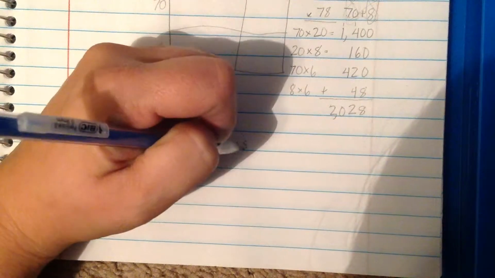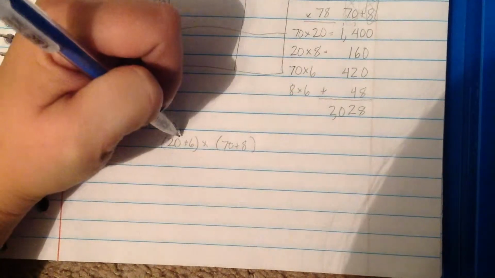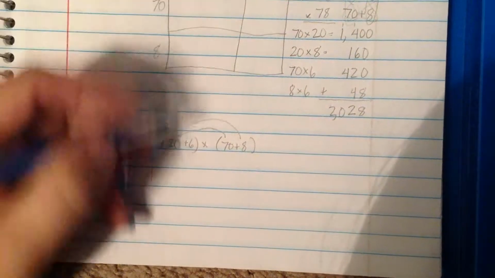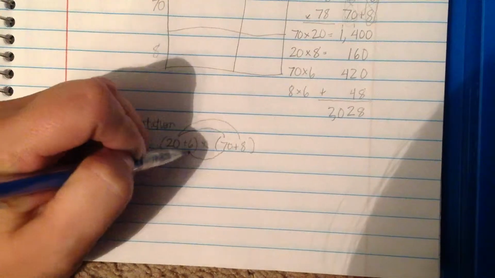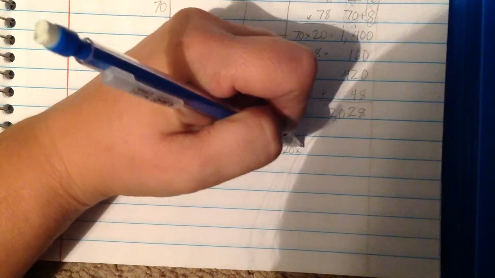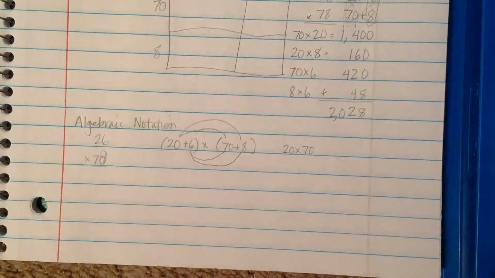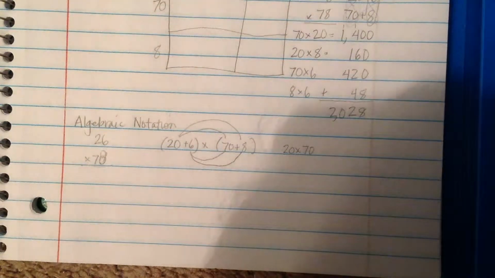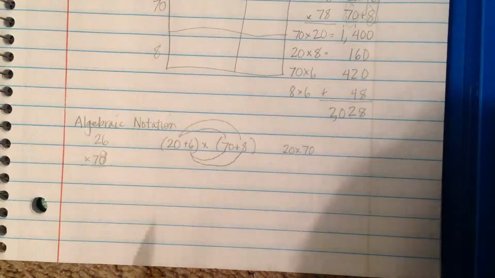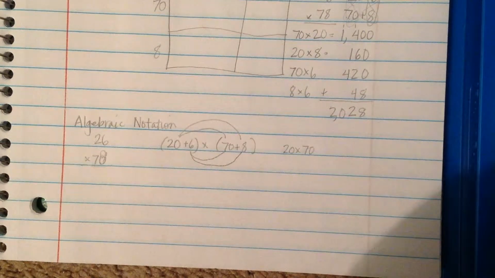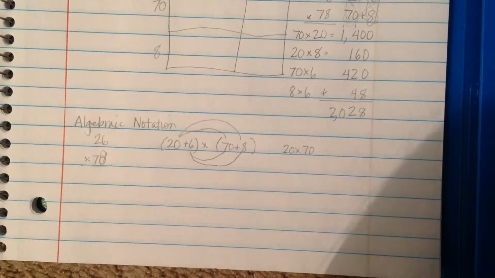70 plus 8. And remember, I do 20 times 6 and 20 times 8. And then I do 6 times 70 and 6 times 8. And I just write those steps. So 20 times 70. I'm doing kind of the shortened version. I'm not drawing my area model for this one, because once I understand the principle, I don't necessarily need to draw the area model.